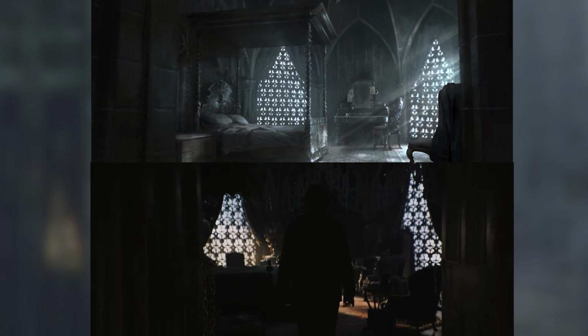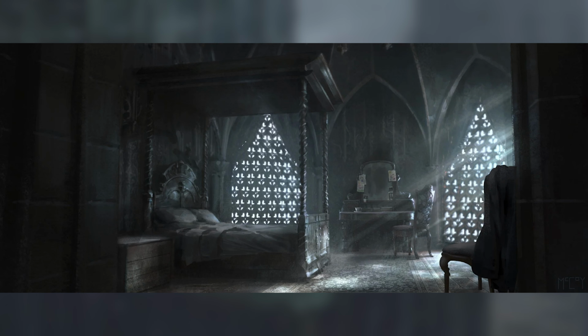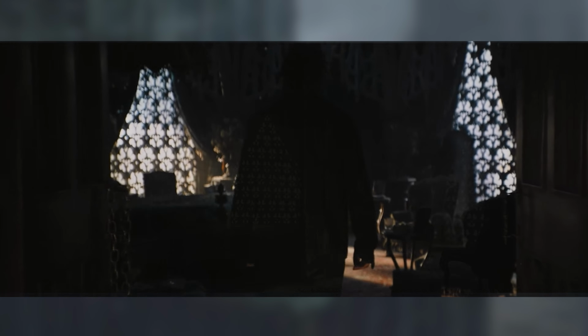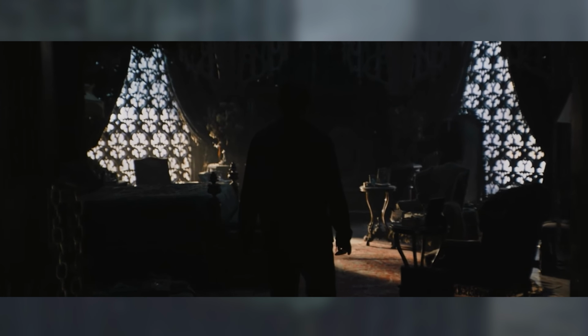And now we've got Bruce's parents' bedroom here, and the concept art and the final version we get on film here are basically identical, the woodwork, the pillars, these big ornamental arches. It's just so beautifully realized on screen. And again, it really begs that same question.